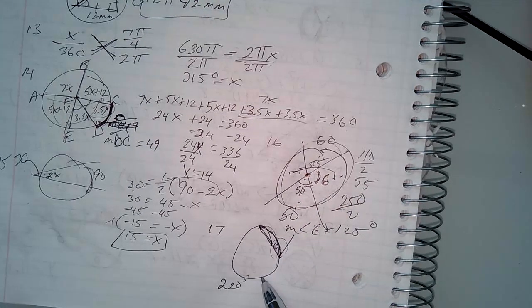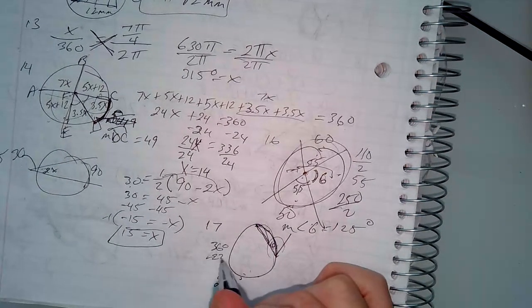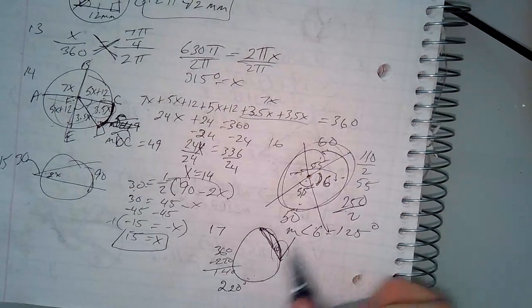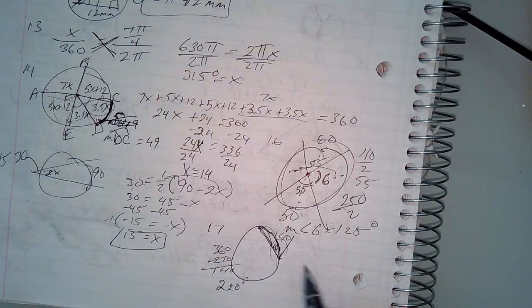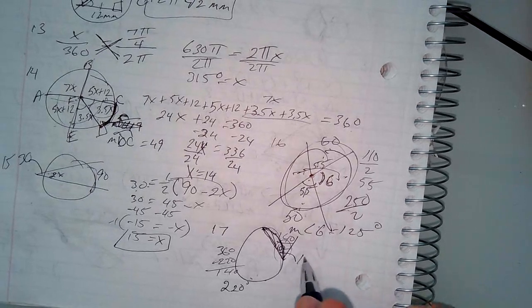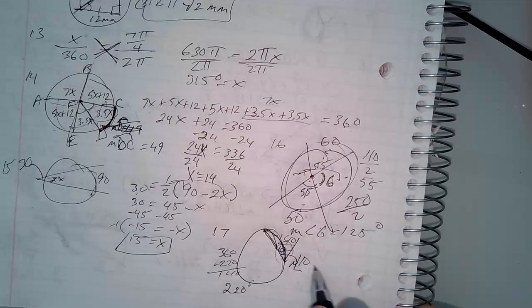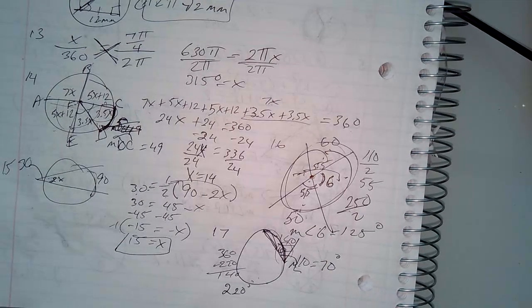So 360 minus 220 is going to leave us with 140. So that arc must be 140 degrees. We're going to divide that by 2 to find out that measure of angle 10 is going to give us 70 degrees.